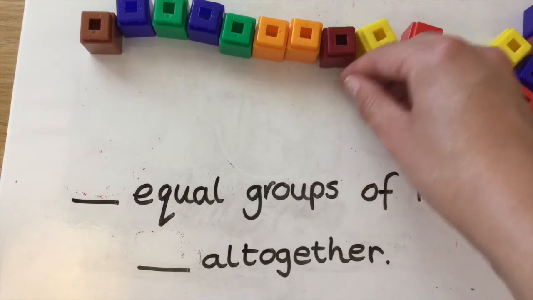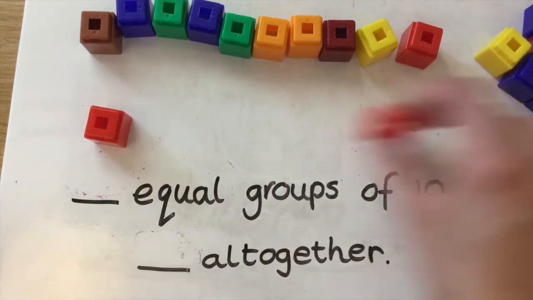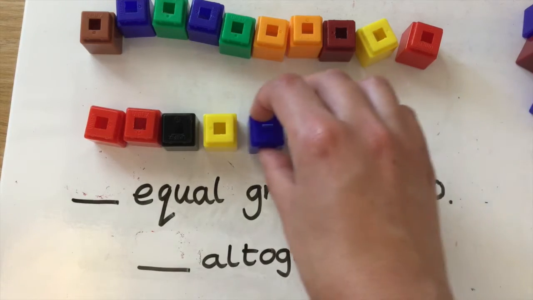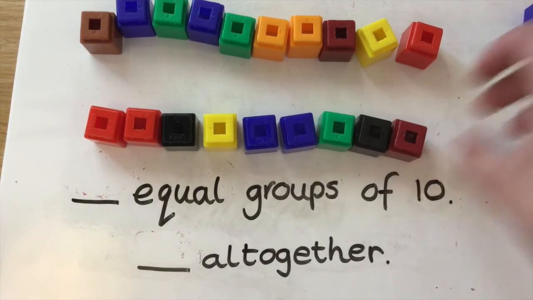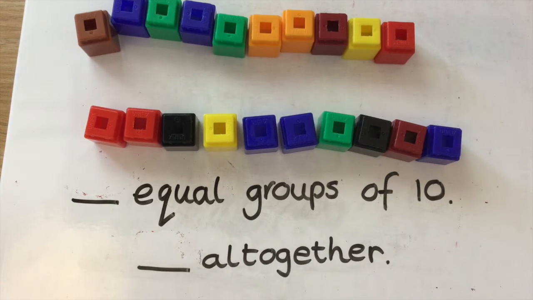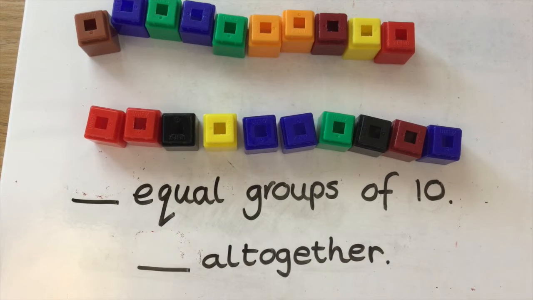2, 3, 4, 5, 6, 7, 8, 9, 10. So that's our first group. And then our second group we'll do down here. 1, 2, 3, 4, 5, 6, 7, 8, 9, 10. Now I haven't got any more left over. So I've used all of my cubes and I counted them to check that I had the same amount in each group. So how many equal groups of 10 have we got? Can you write it down?